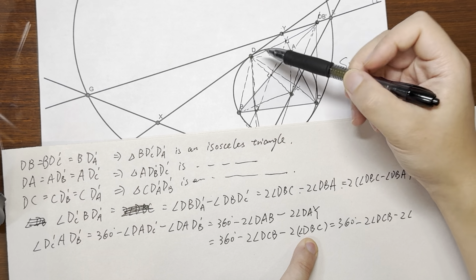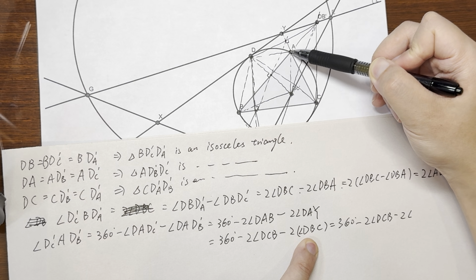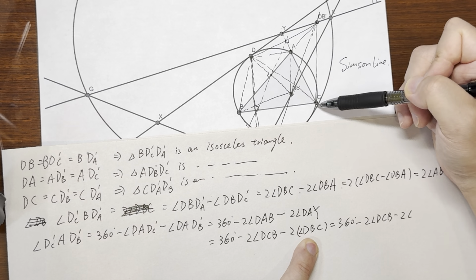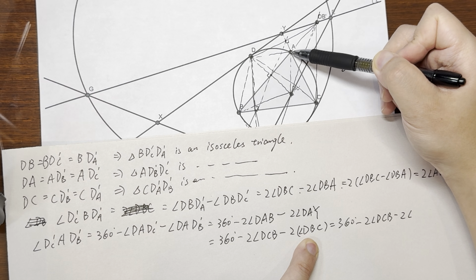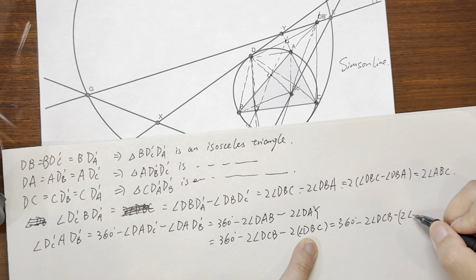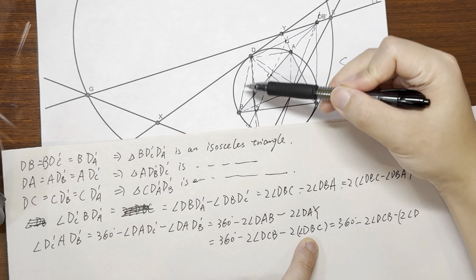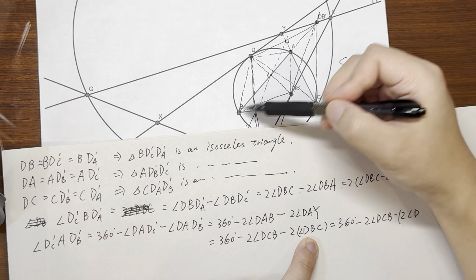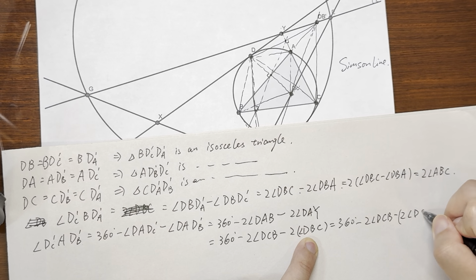DBC can be broken as angle DBA plus angle ABC, which is angle DCA plus angle ABC, right? So the angle DBC is DBA plus ABC, so DBA equals to DCA, so twice of angle DCA plus twice of angle ABC.